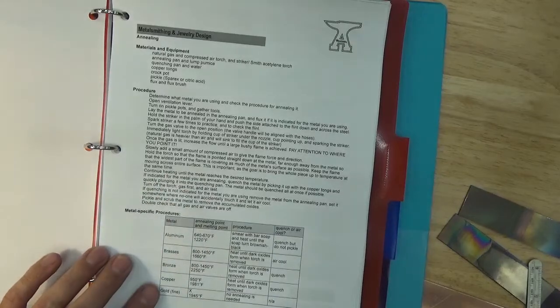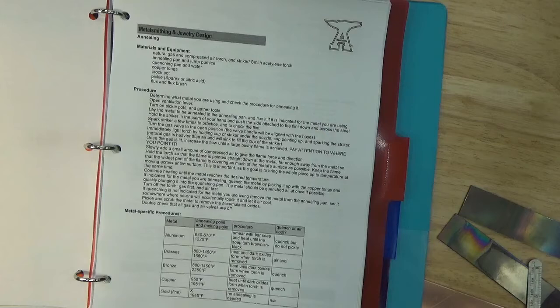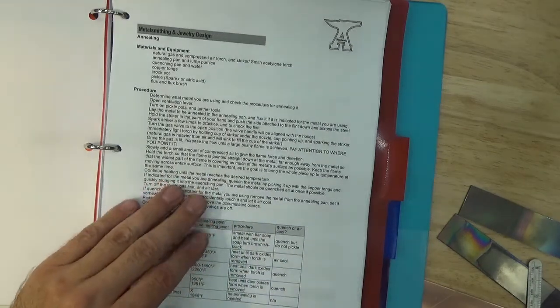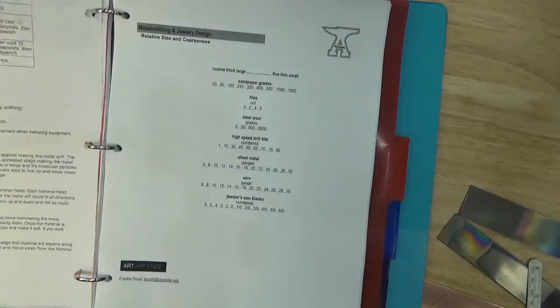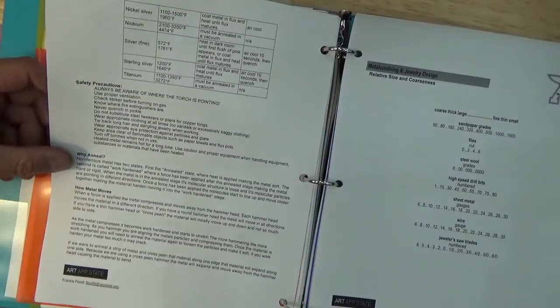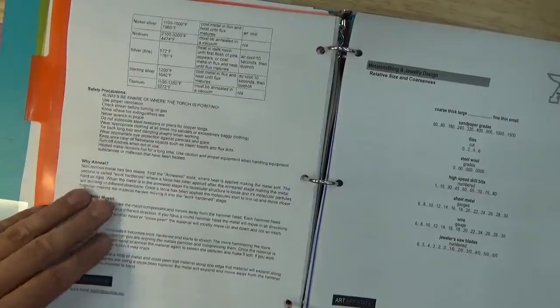You'll notice that in the case of copper, we will heat it until dark oxides form when the torch is removed, right? Because you're going to build up oxidation on that surface as it's being annealed. So there's various details about this on that handout, so make sure you've read through that and that you're familiar with those various things.